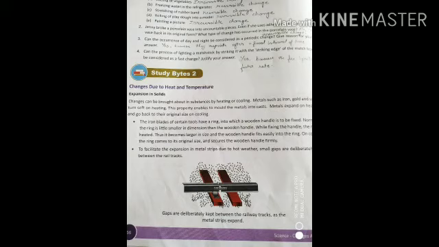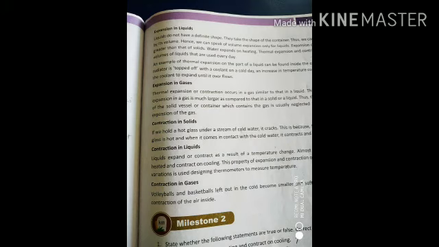Always remember, heating makes the particles expand or become loose. When heat is supplied to the particles, they become loose or expand. That process is called expansion. When this process happens in solids, it is called expansion in solids, whereas this process which happens in liquids is called expansion in liquids, whereas if this expansion happens in gases it is called expansion in gases.